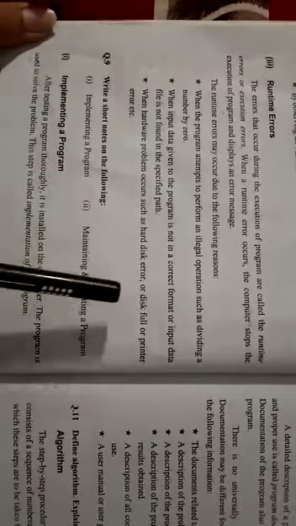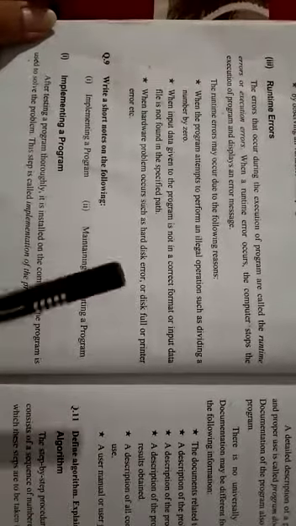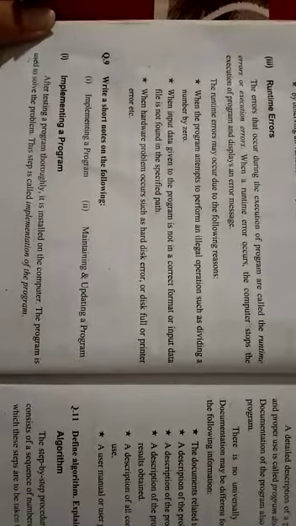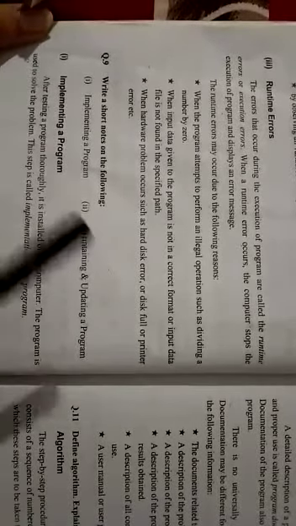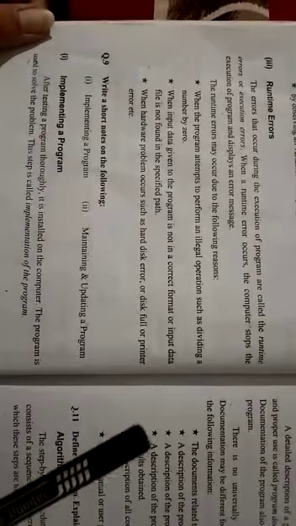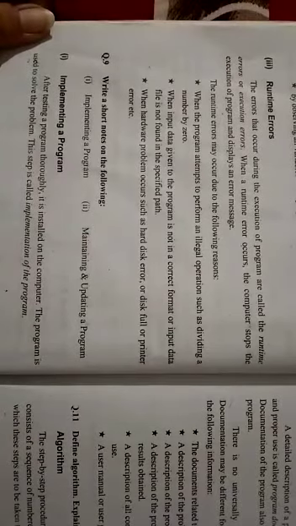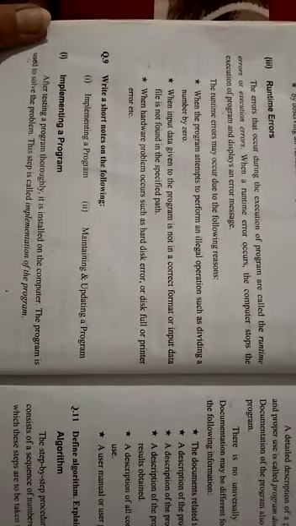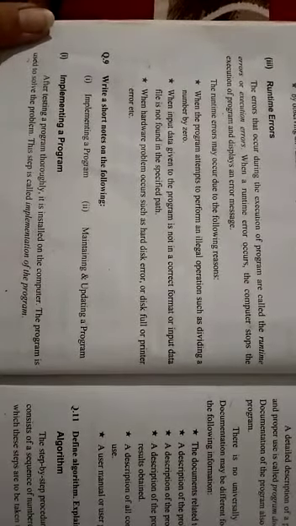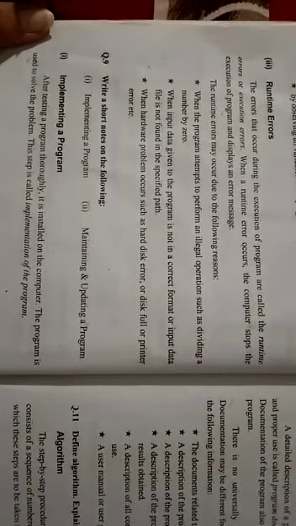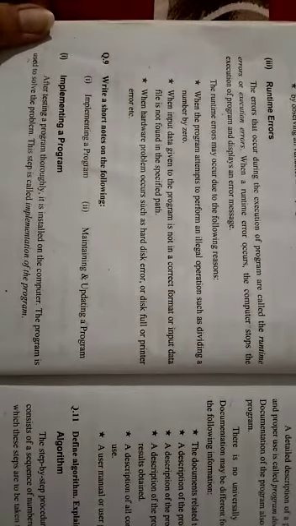And runtime errors occur during the execution of a program. If you are writing any type of program and you have any error, the computer stops the execution of the program and displays an error message. For example, dividing a number by 0, or giving an input which is not in your program, you will get an error message. And if there is any hardware problem or printer problem, then runtime errors will occur.